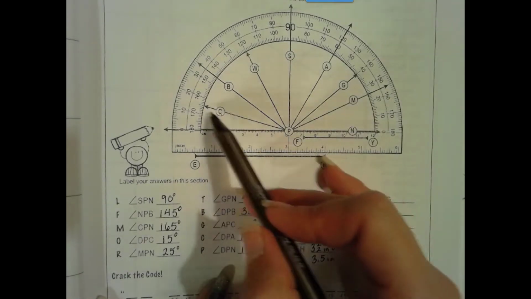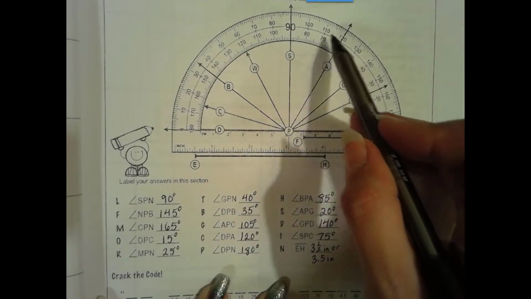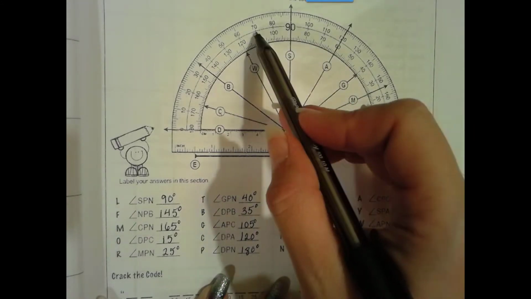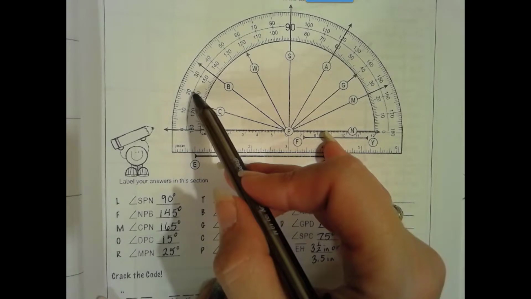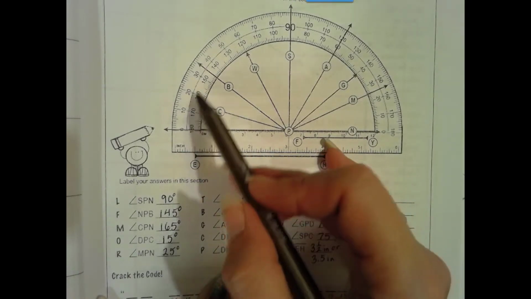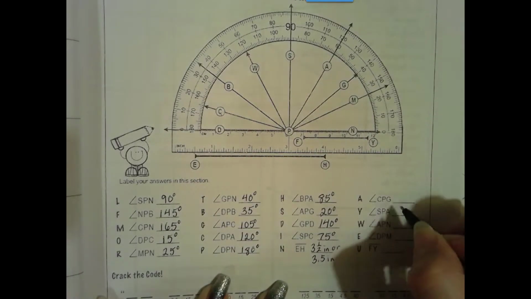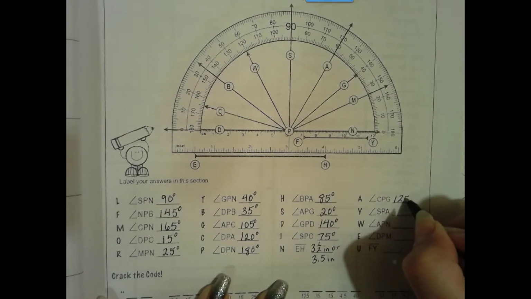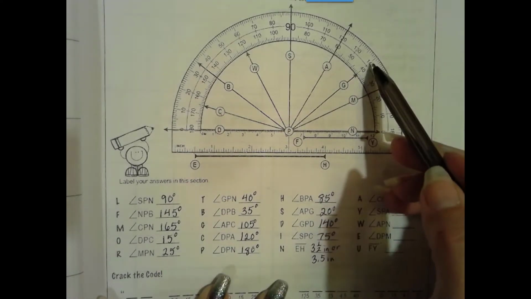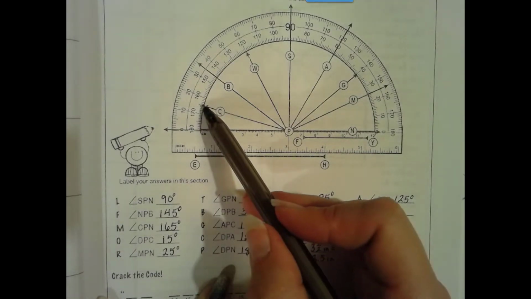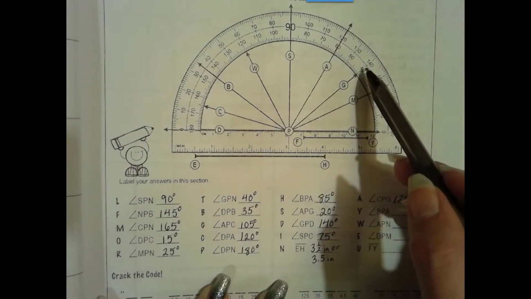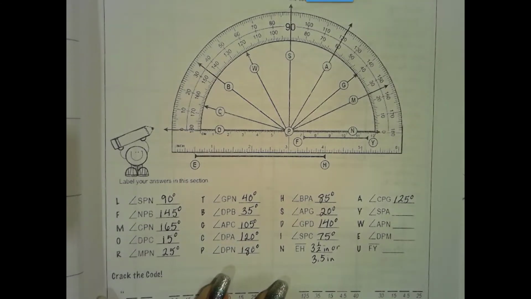Okay, CPG. So let's see. 10, 20, 30, 40, 50, 60, 70, 80, 90, 100, 110, 120. Halfway in between is 125 degrees. Also, 140 take away 15 is 125, or 165 take away 40 is 125.